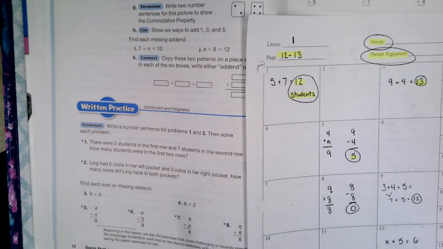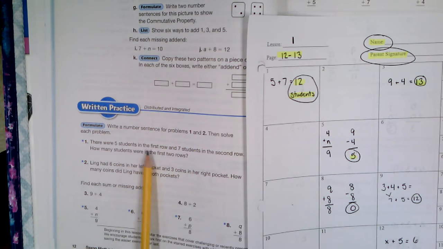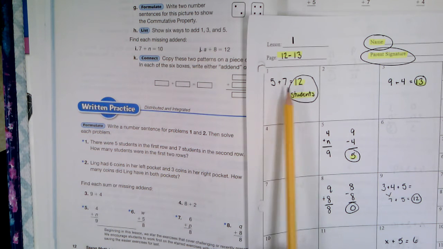Number 1 says, write a number sentence for problems 1 and 2, then solve each problem. Number 1, there were 5 students in the first row and 7 students in the second row. How many students were in the first 2 rows? Well, this is a sum some more problem like we just learned in our lesson. So we're going to take the 5 students in the first row, 7 students in the second row, and add them together. So 5 plus 7 equals 12.